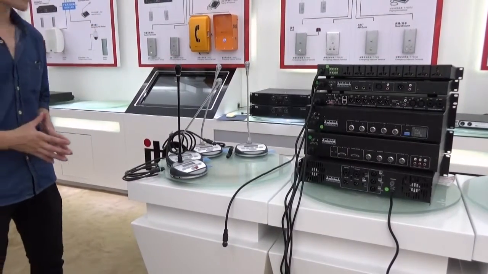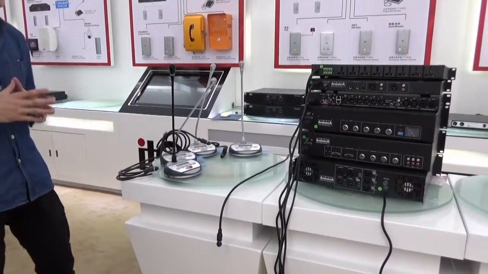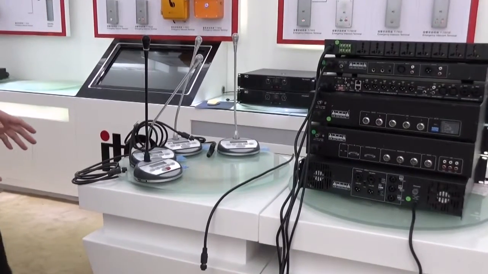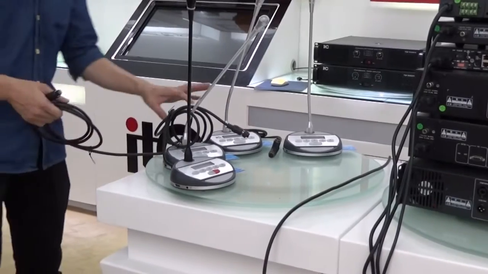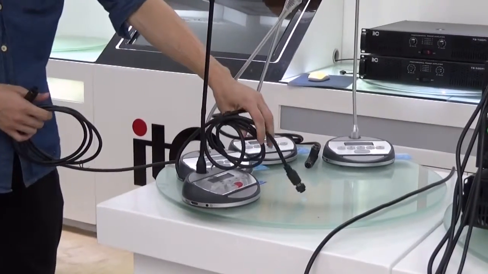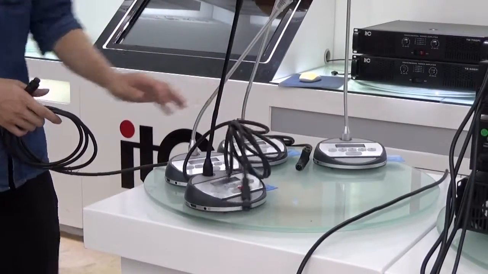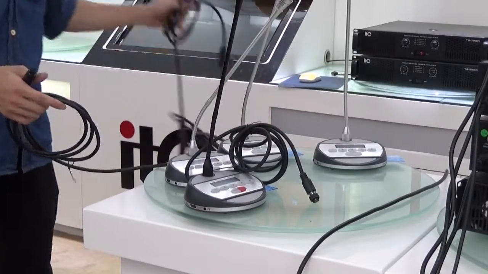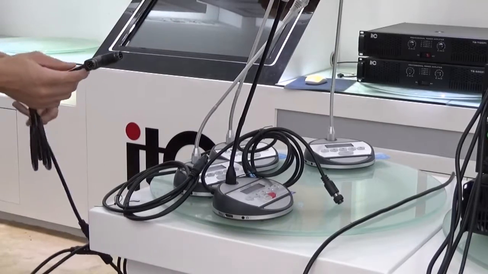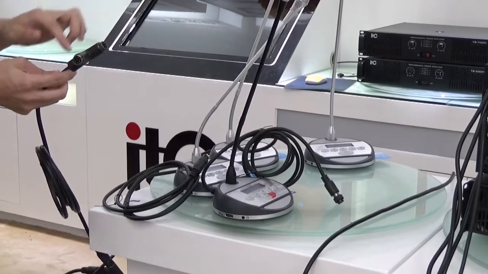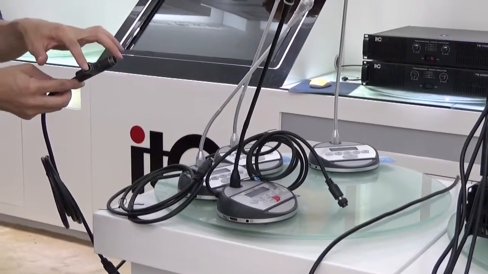Okay, dear customers, now we are going to connect all the devices together. Now we are going to connect the microphone first. We use the special cable for these two microphones. I will show you. As you can see, we use the T-shaped cable here because we have two ports here. It can connect two different microphones.